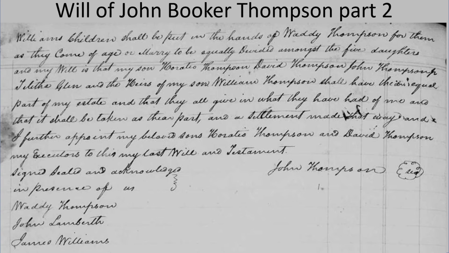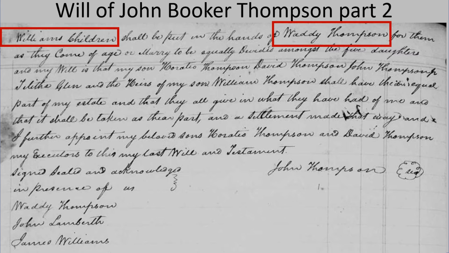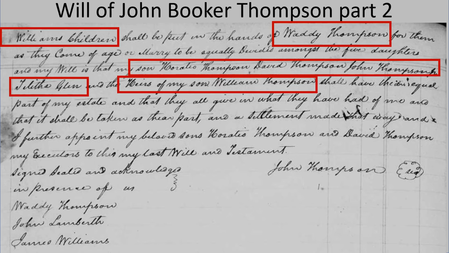This is the next part of the will. We see his son, William's name again. Then we learn that Waddy Thompson will be taking care of the inheritance for William's children. Then we will find a list of his children's names: Horatio Thompson, David Thompson, John Thompson, Talitha Glenn, and heirs of William Thompson. Then we see that the will was signed by John Thompson.